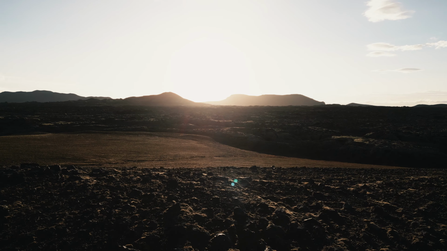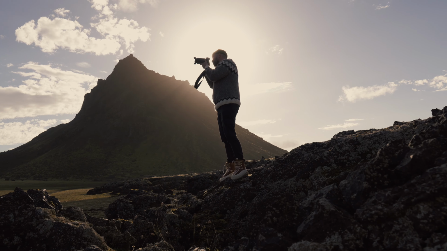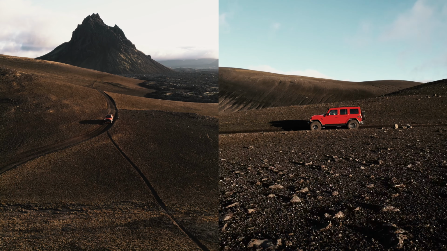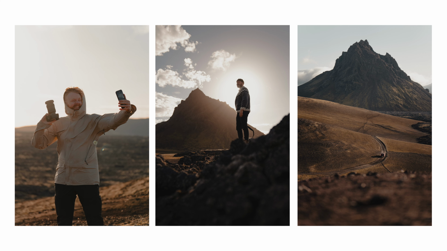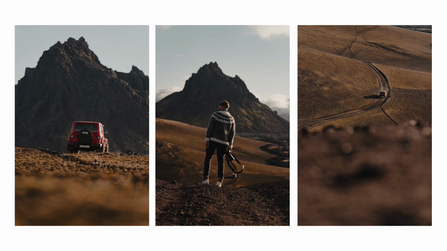With the sun finally setting, there was only one thing to do: start shooting. Literally everything fell into place. The lava jeep, these two amazing human beings, and the most epic location you could ever ask for.